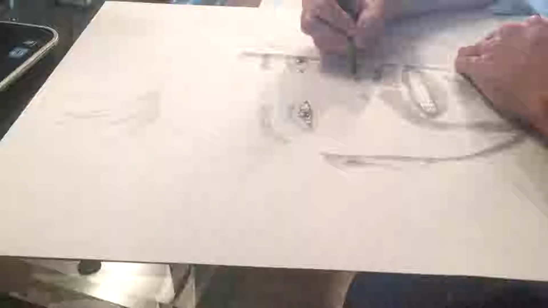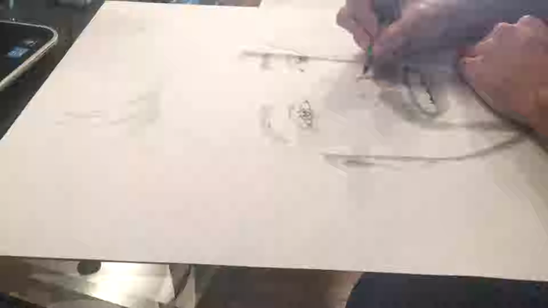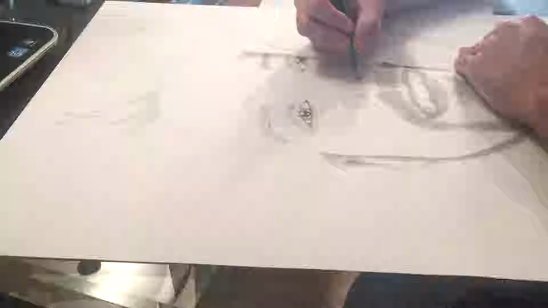So, let's go ahead and start with the hard lines. You're going to start with the nostrils. And with the nostrils, you can make these as dark as you need to. I would say go very, very dark on this. And so that's exactly what we're going to do here. We're going to go incredibly dark.